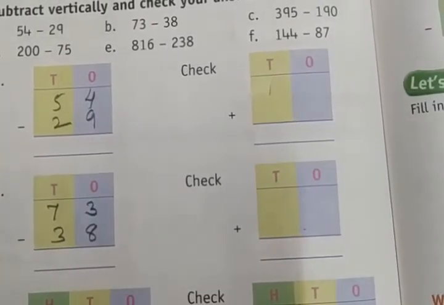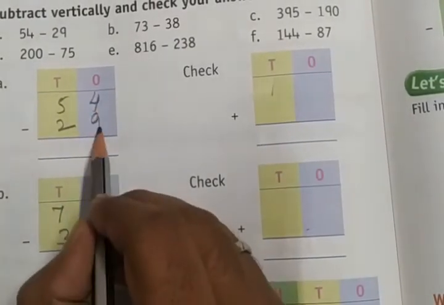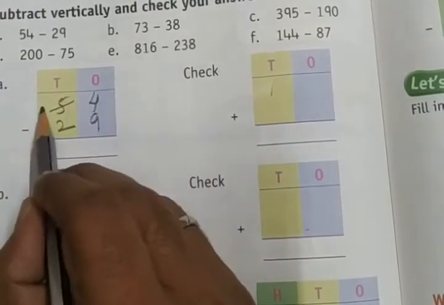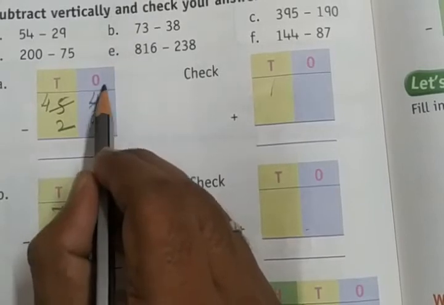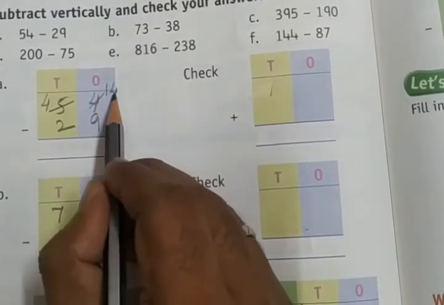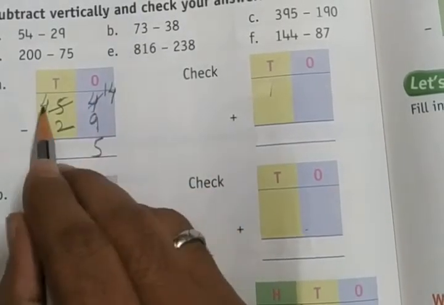Okay, so here 4 minus 9 is not possible. Again we need to go for borrowing. It will become 4. When 1 comes here, it will become 10. 10 plus 4 is 14. 14 minus 9 is 5. 4 minus 2 is 2.